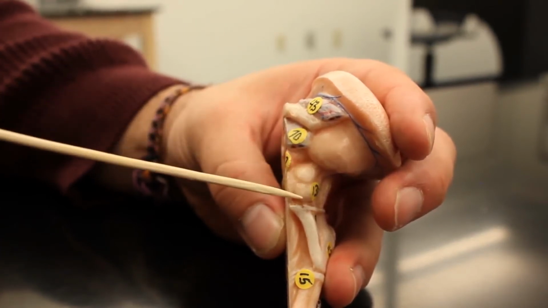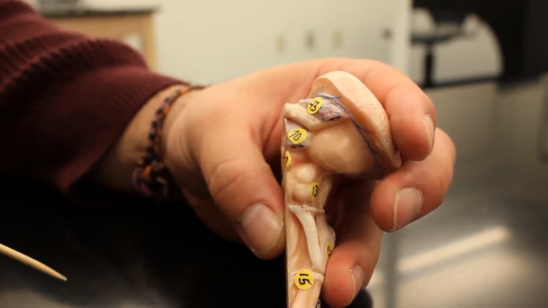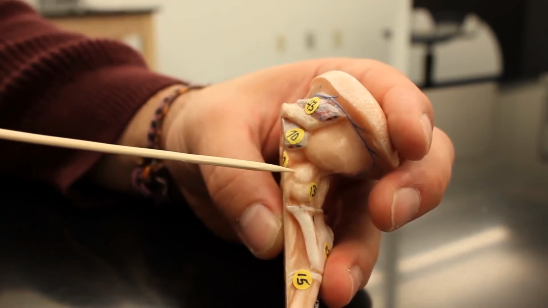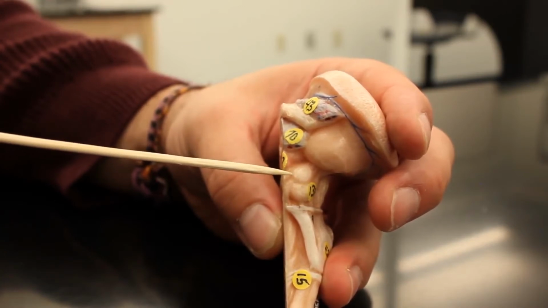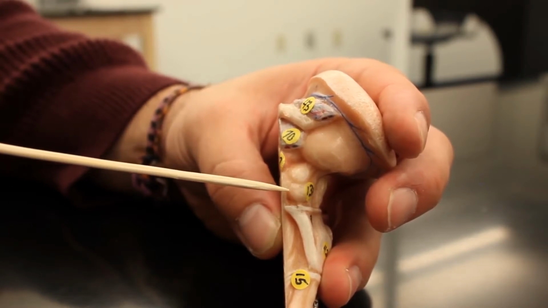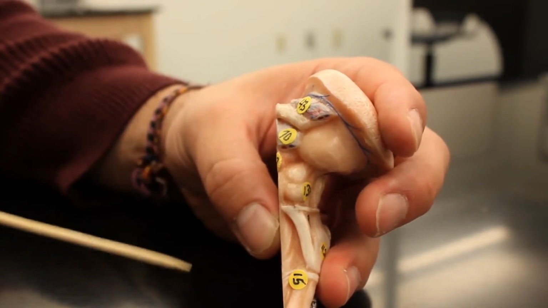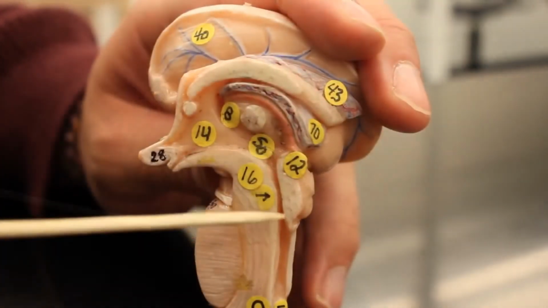So you've got superior colliculi and inferior colliculi. The superior colliculi control basically reflexive movements of the head in response to a visual stimulus, and the inferior colliculi control reflexive head movements in response to an auditory stimulus. Okay?